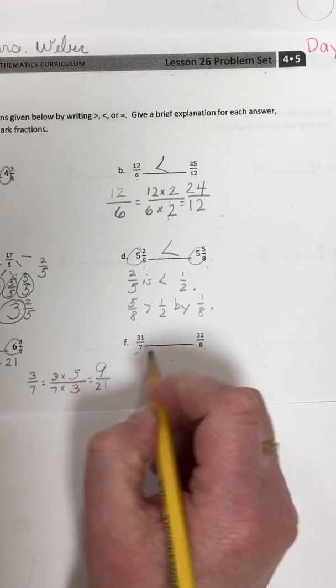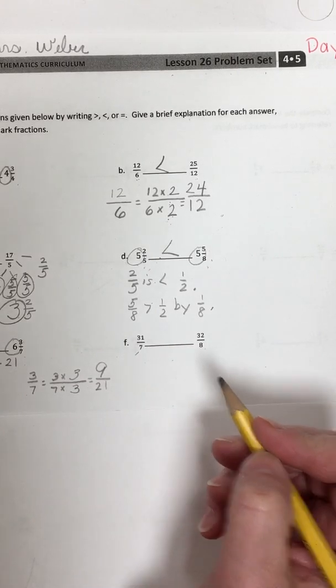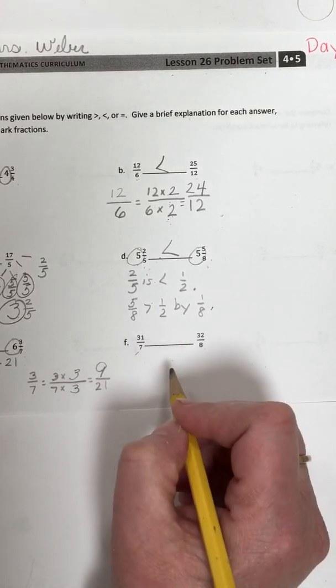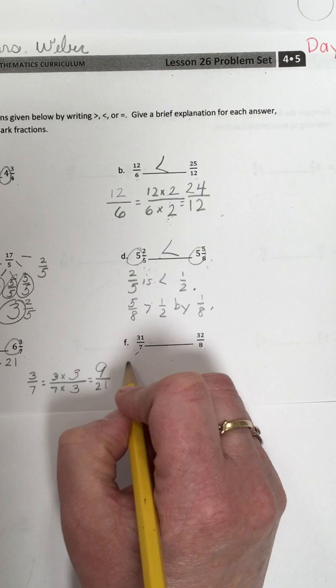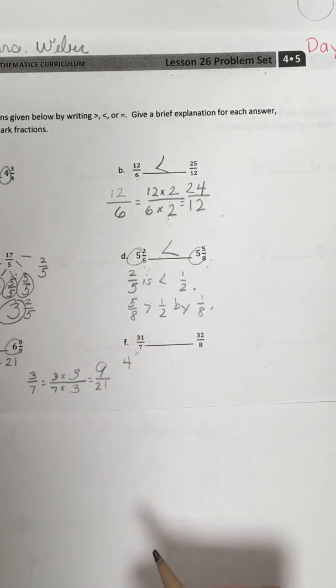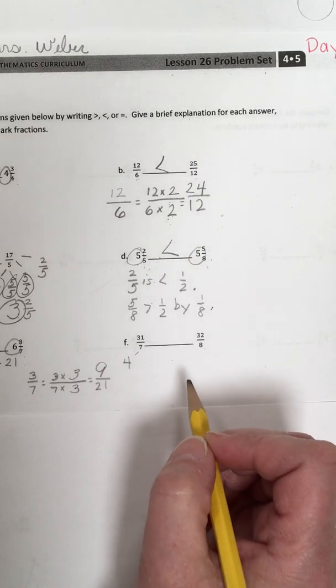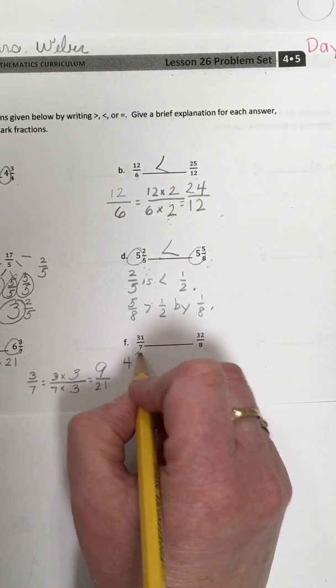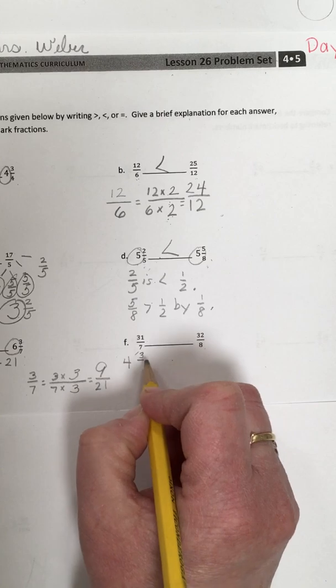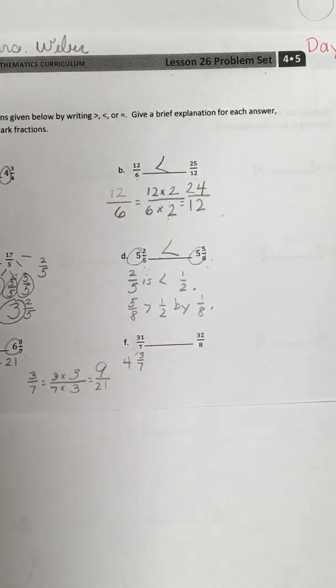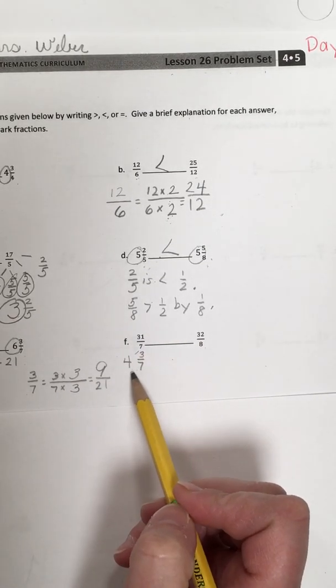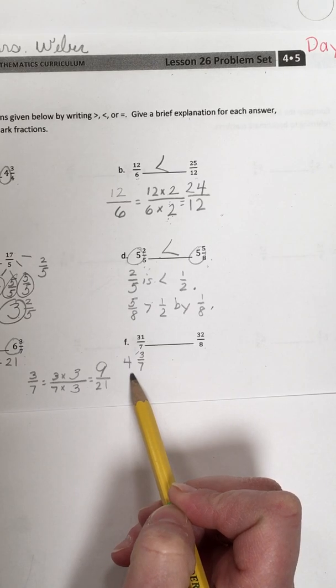I know that if I do my division strategy, 7 goes into 31 4 times, it's 28, and 31 minus 28 is 3, and I keep the same denominator, so as a mixed number, it becomes 4 3/7.